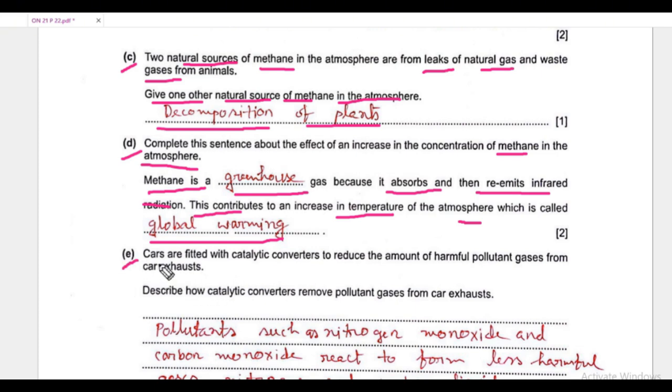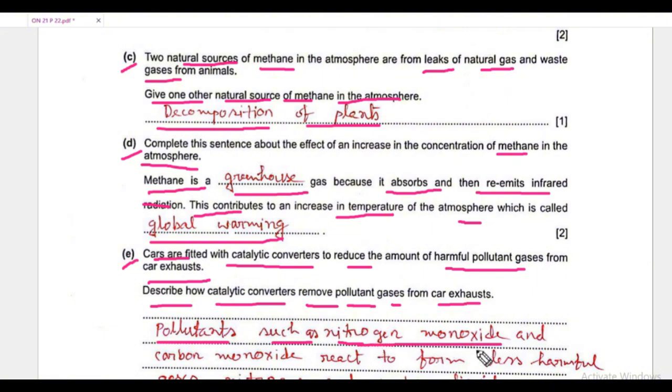Now E, cars are fitted with a catalytic converter to reduce the amount of harmful pollutant gases from car exhaust. Polluted gases are converted to less polluted, less harmful gases. Describe how catalytic converters remove pollutant gases from cars. Pollutant gases, say nitrogen monoxide, a harmful gas, and carbon monoxide, react to form less harmful gases, nitrogen and carbon dioxide.